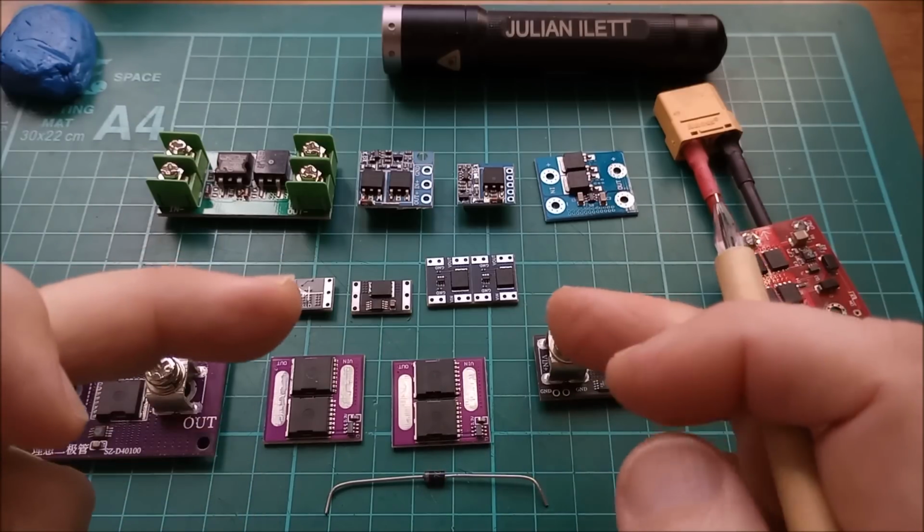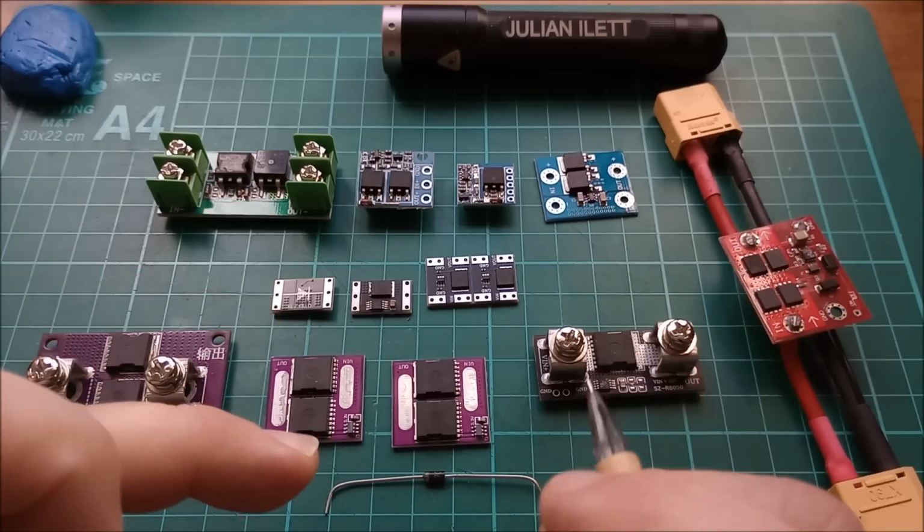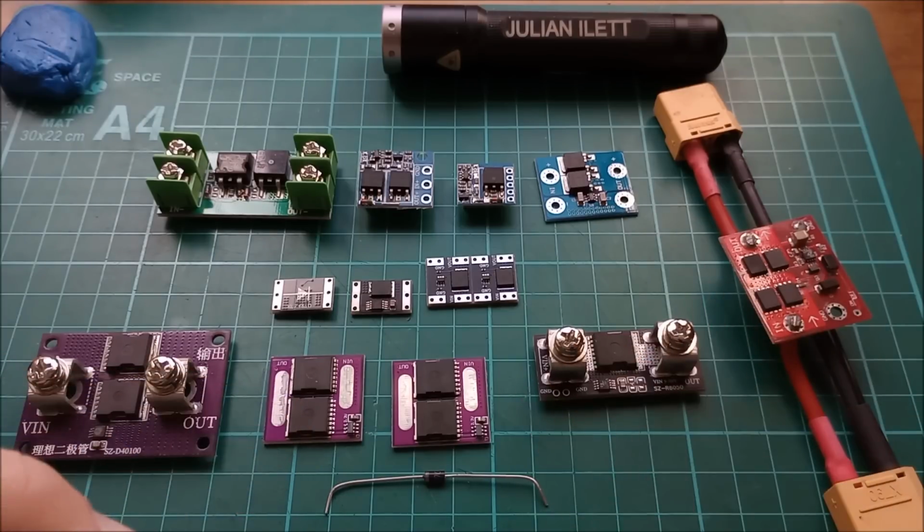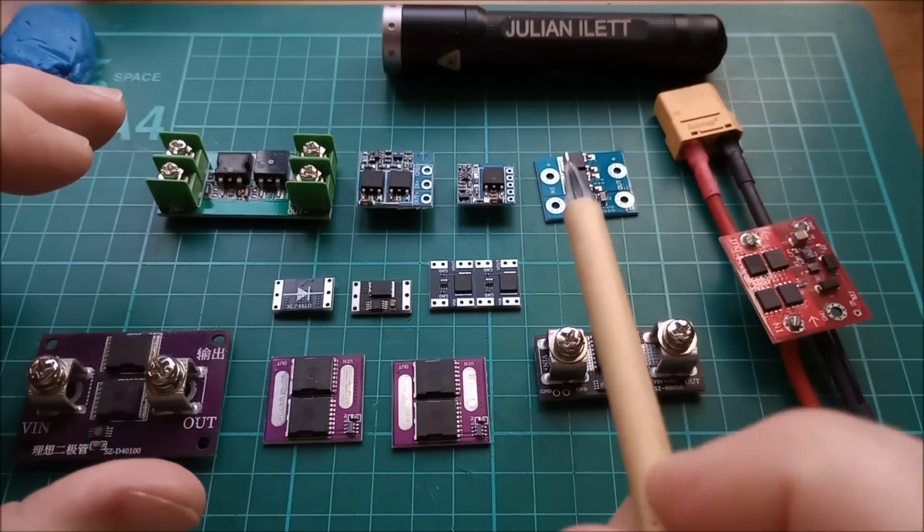So you can reduce that voltage across the diode from sort of hundreds of millivolts to tens, perhaps even less than 10 millivolts. So let's just quickly go through these.